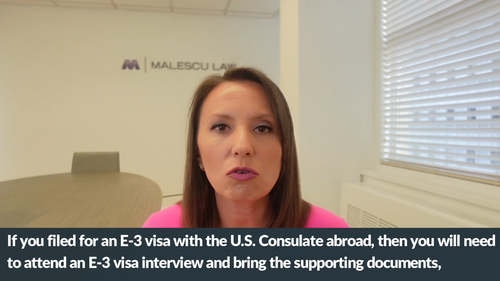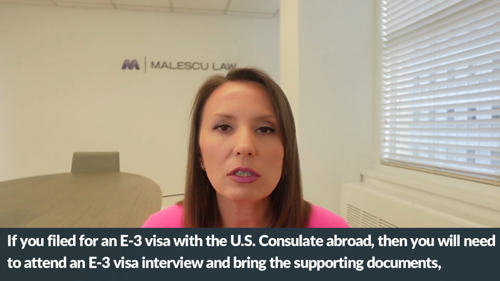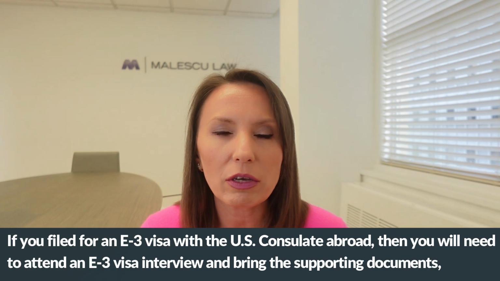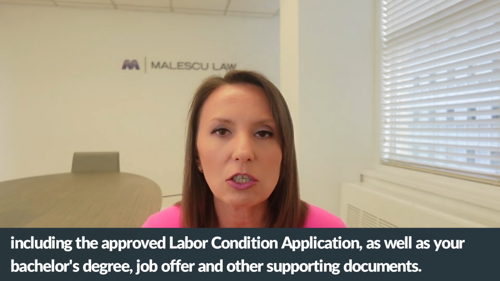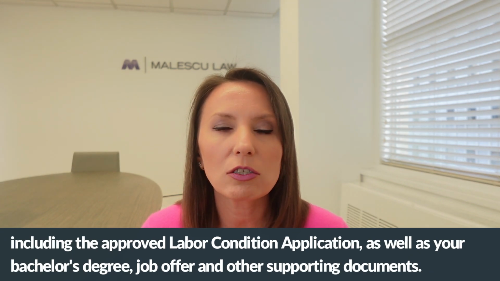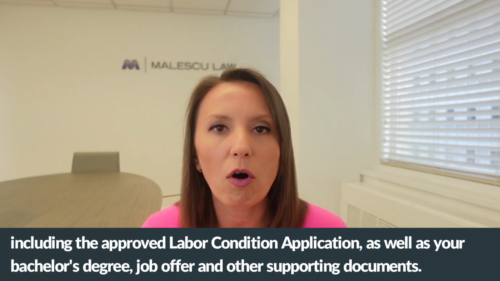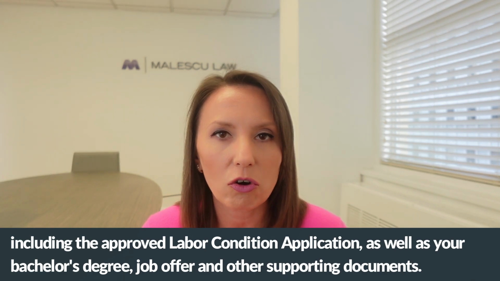And finally, 5, attend a visa interview. If you filed for an E-3 visa with the US consulate abroad, then you will need to attend an E-3 visa interview and bring the supporting documents, including the approved labor condition application, as well as your bachelor's degree, job offer, and other supporting documents.